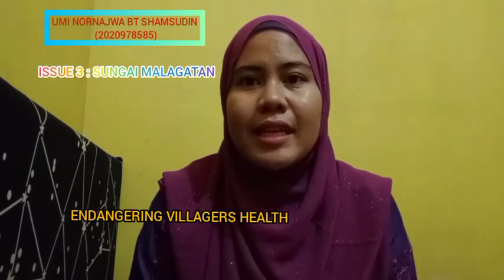Residents had to use the river water because they had no other choice. After using the river water, they found their bodies felt itchy, sticky, and oily. The river water is also used for cooking because there are no other water sources. This is clearly endangering the health of the villagers who have to use Sungai Malagatan water even though it is already polluted.